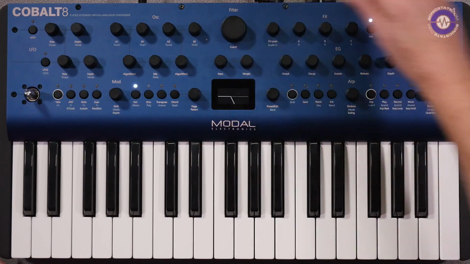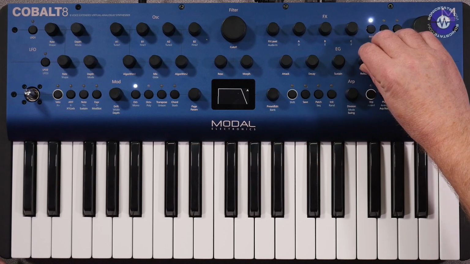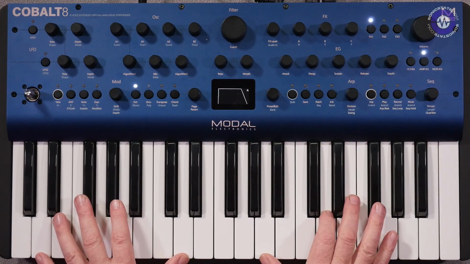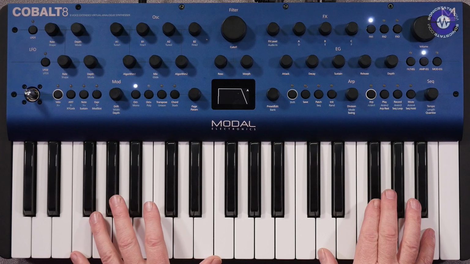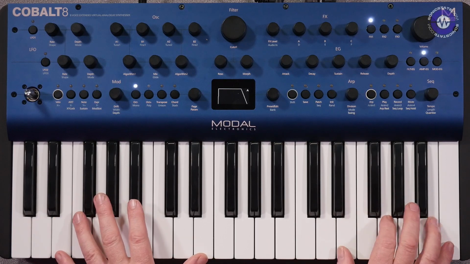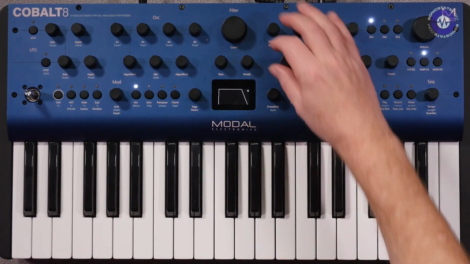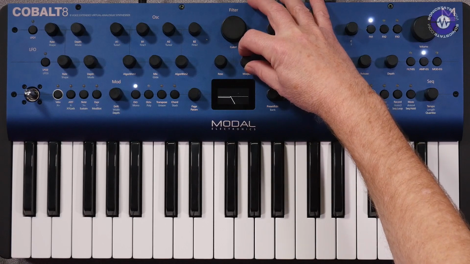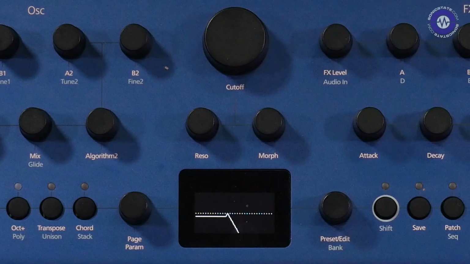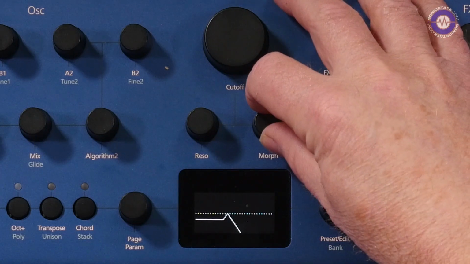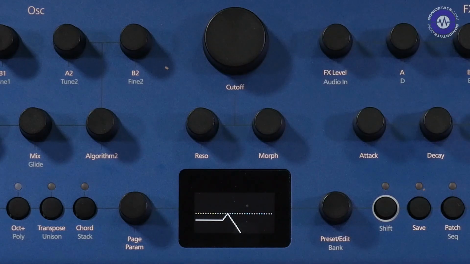If I just bring that down a little bit and take the release up on the envelope and play some chords, there's quite a lot of low end there, but by tweaking the morph a little bit, I can clean that up just by morphing through, which is very handy when you're dealing with 8 voices.